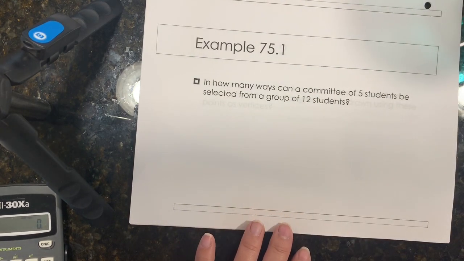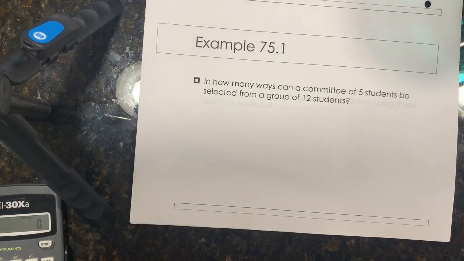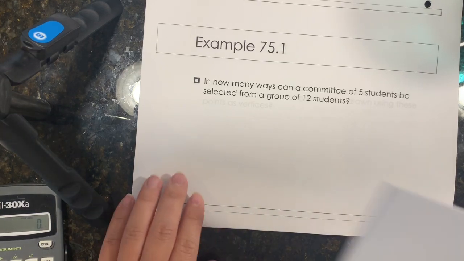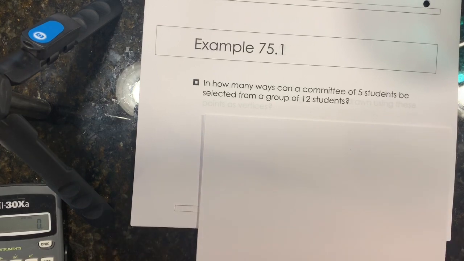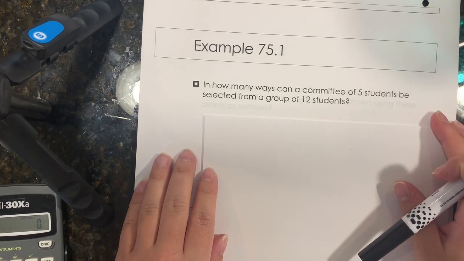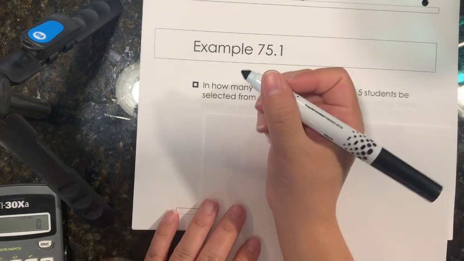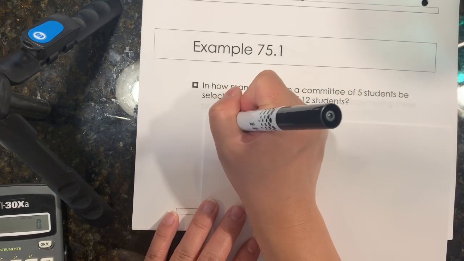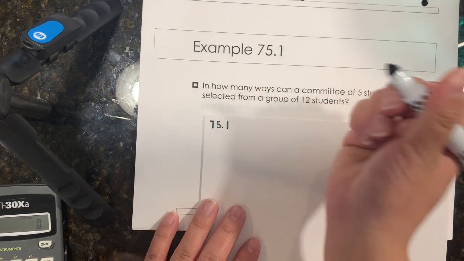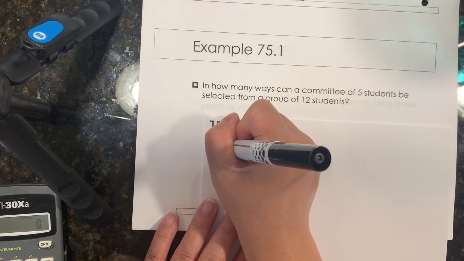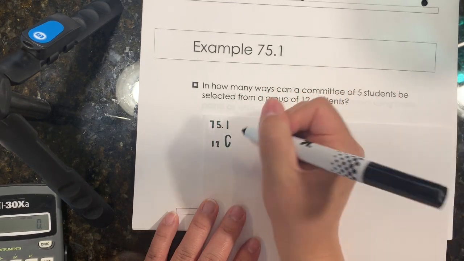Because this is a new concept, we are going to go through some of the examples. I'm going to go over this one. It says, in how many ways can a committee of 5 students be selected from a group of 12 students? So for 75.1, I have 12 students chosen 5 at a time.